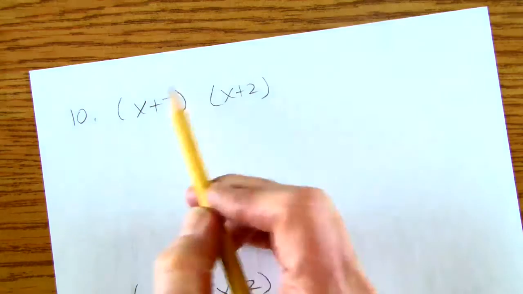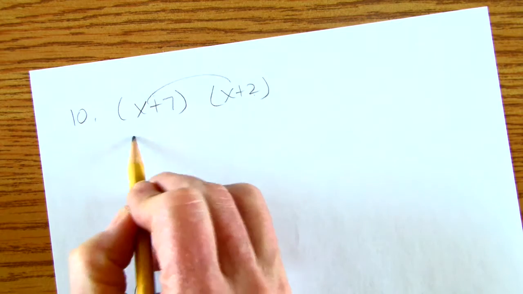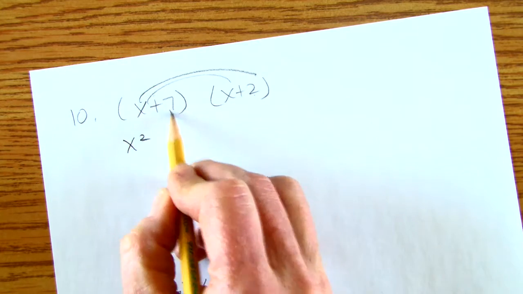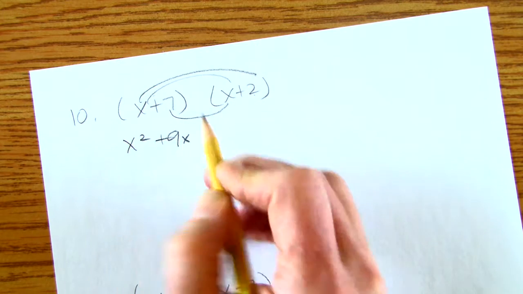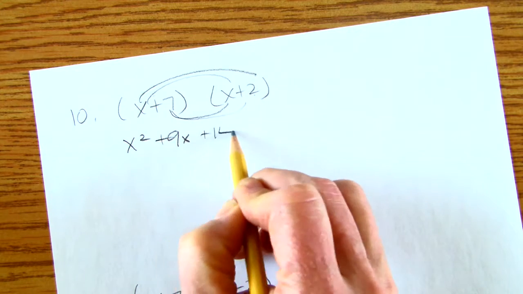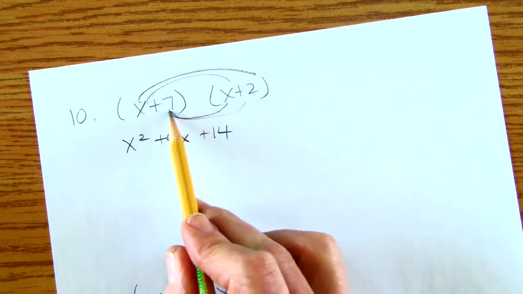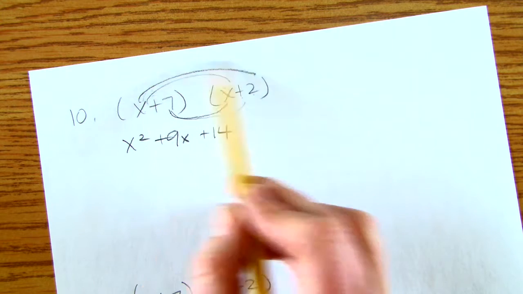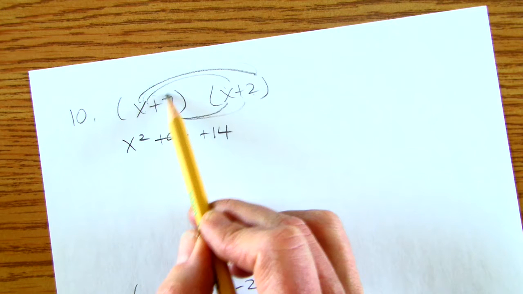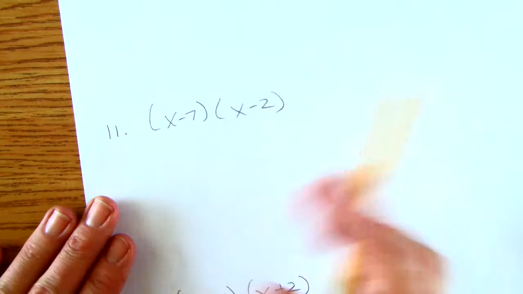Same thing with x plus 7, x plus 2: x squared, 2x, 7x gives me 9x, 7 times 2 is 14, right? X squared, 2x, 7x gives me 9x, 7 times 2 is 14.